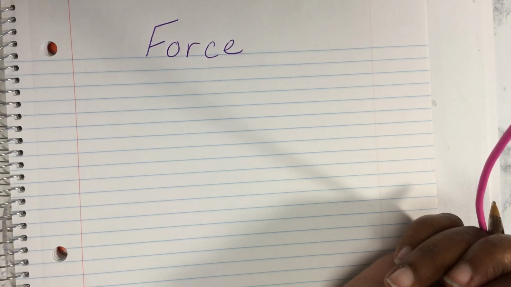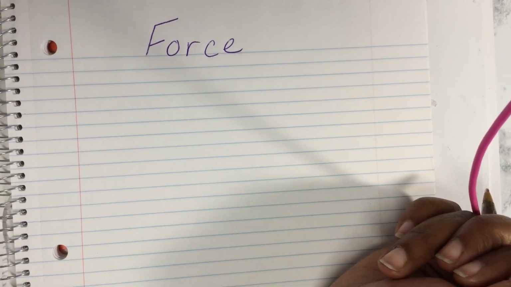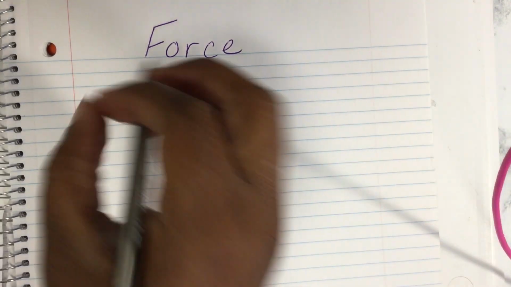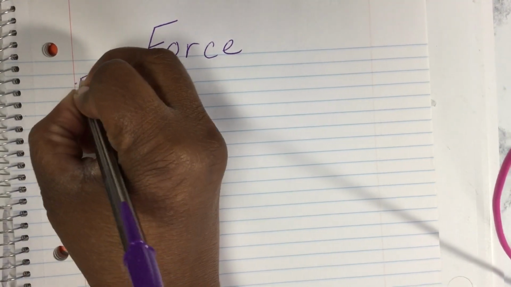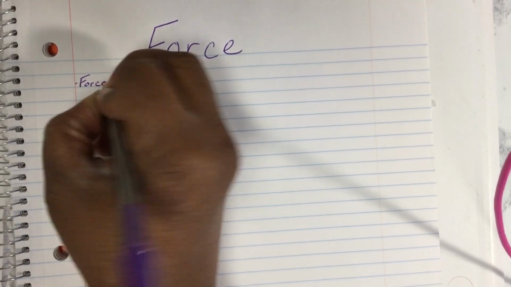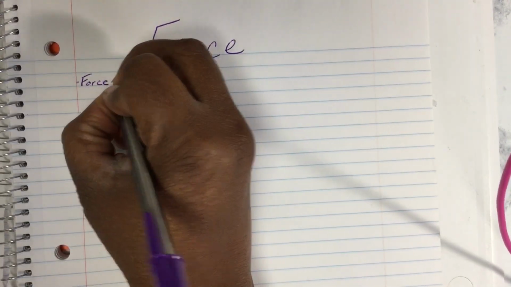Today we're going to be talking about force. This should be on whatever is your next clean page in your journal. A force at its most basic level is just a push or a pull.